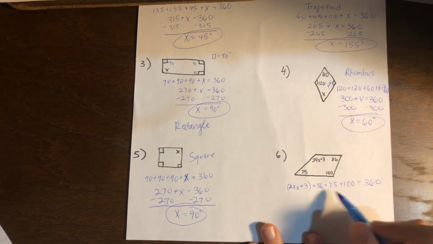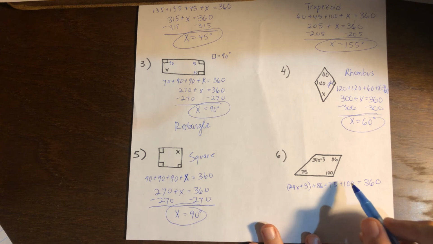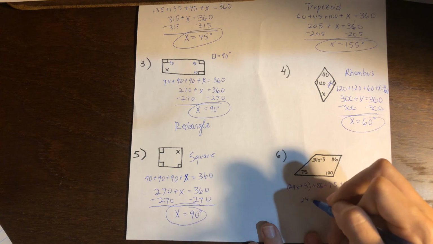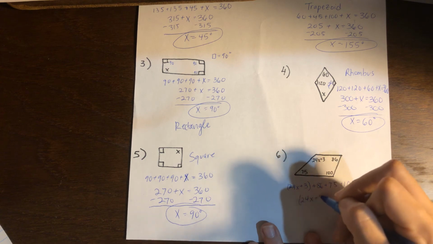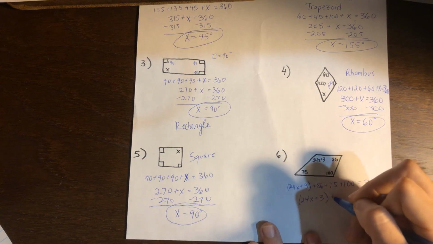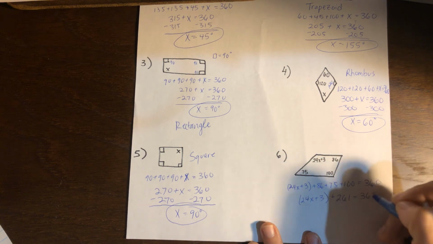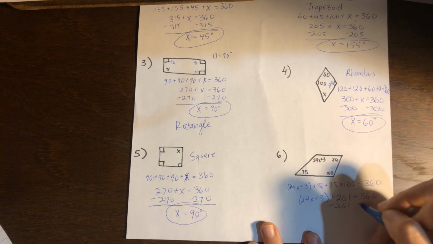Then we're going to add all these up: 86 plus 75 plus 100 is 261, so we have 24x plus 3 plus the 261 is equal to the 360. I'm going to subtract the 261.